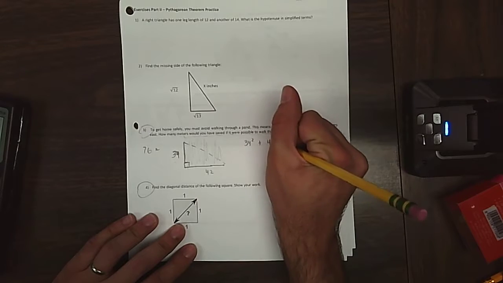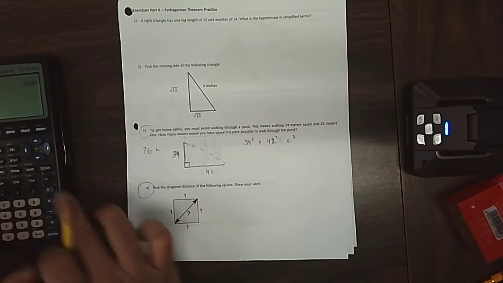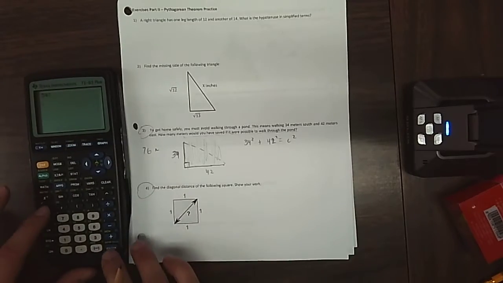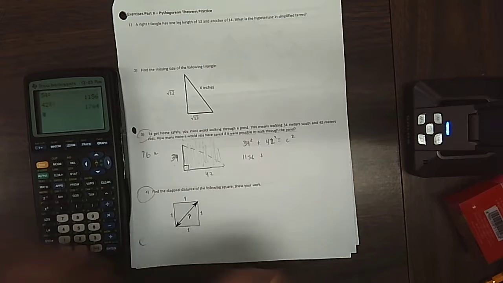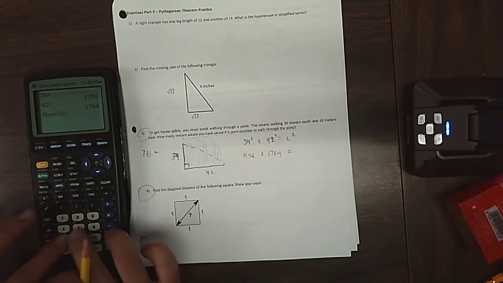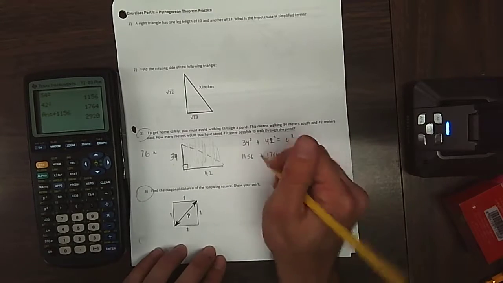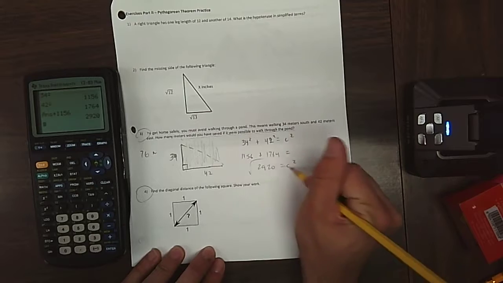So 34 squared plus 42 squared equals c squared. So we're going to need our calculator here. 34 squared is 1156, plus 42 squared equals 1764. So we're going to add those two together, and you end up with 2,920. Take the square root of it.